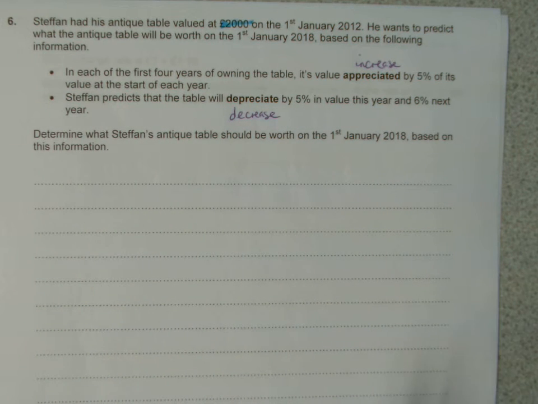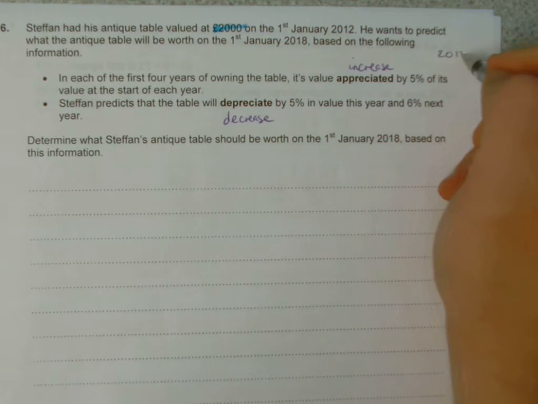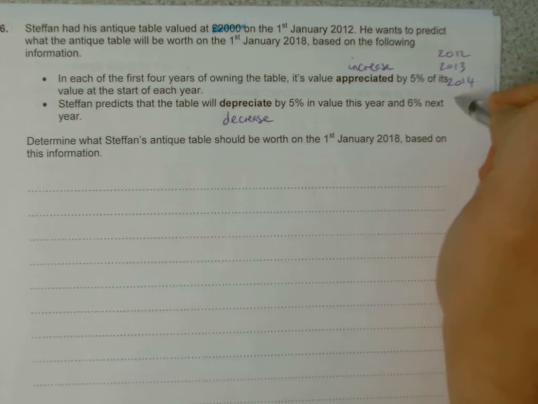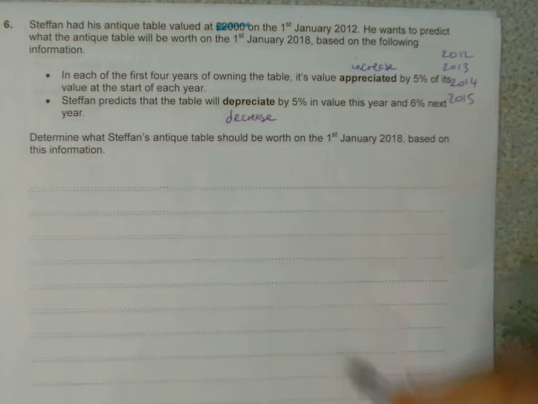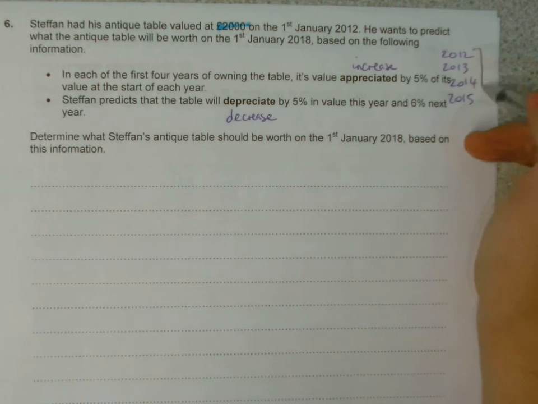In the first 4 years, so if we think about it, first 4 years, well, that would be the whole of 2012, whole of 2013, whole of 2014, and whole of 2015. Okay, so in those 4 years, it increased by 5%. Okay, so we went up.